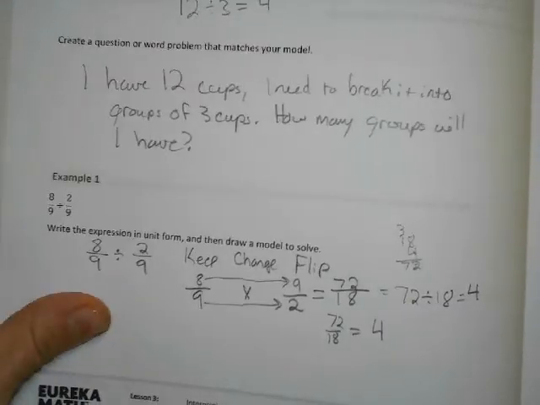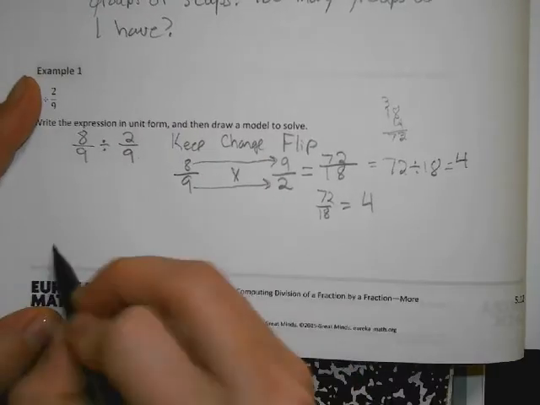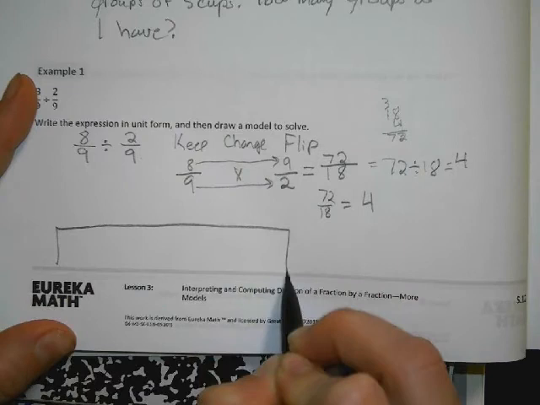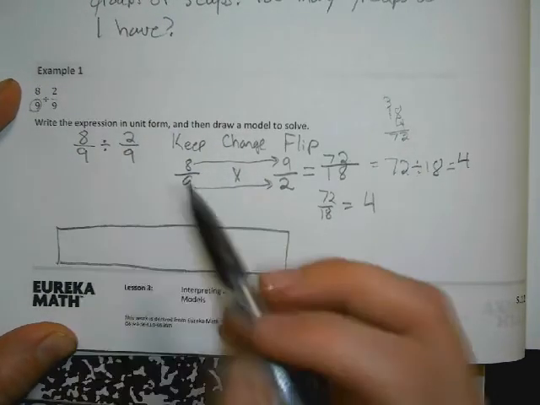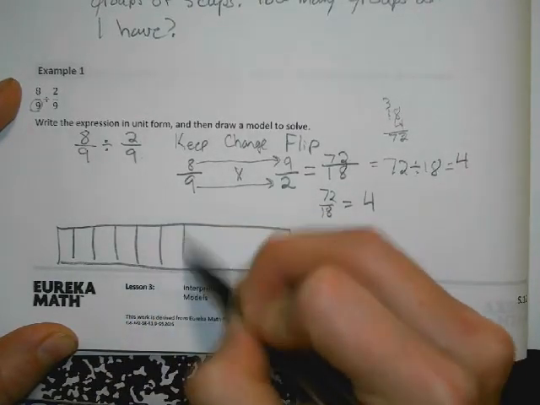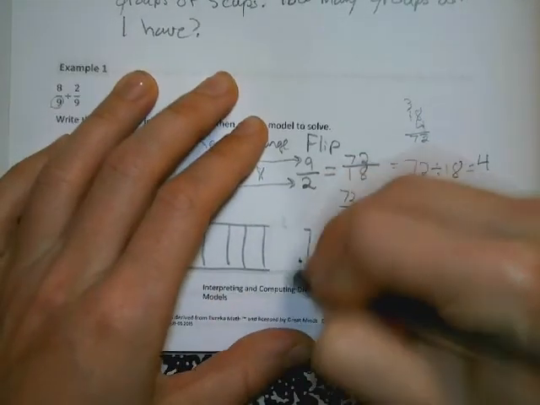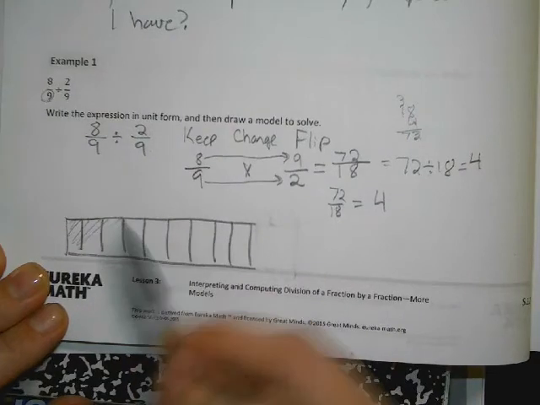Now, a model to show you why. I'm going to go ahead and do 9 boxes because I'm going to do my denominator. This is the whole. So that's 1, 2, 3, 4, 5, 6, 7, 8, 9. And I only had 8/9, so I'm going to shade in 8 of those.